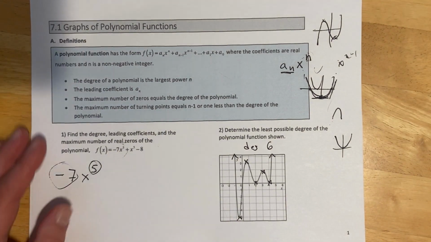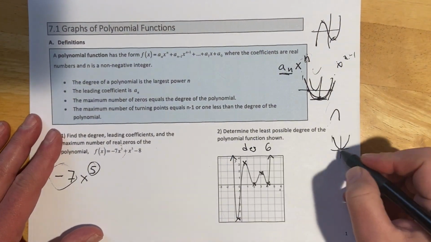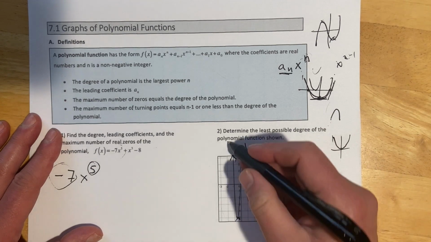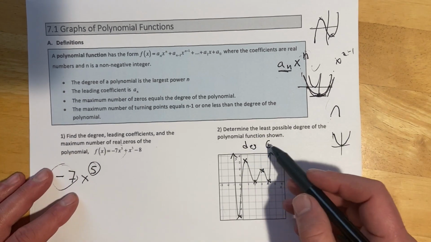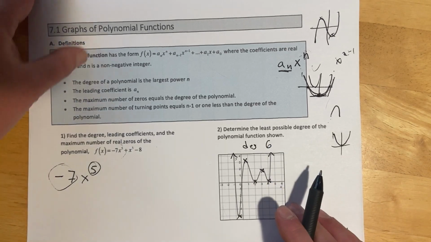Thank you. This thing is basically looking like an x squared, right? So it could be x to the 8th, it could be x to the 10th, it could be any even power, but it has to be at least 6.